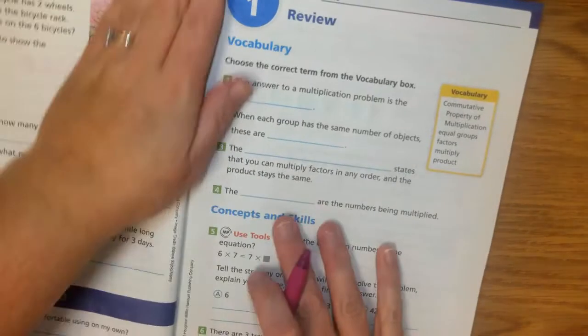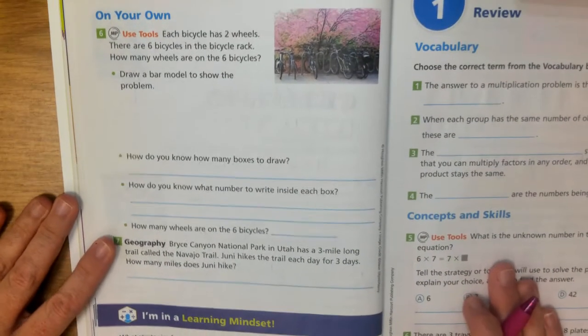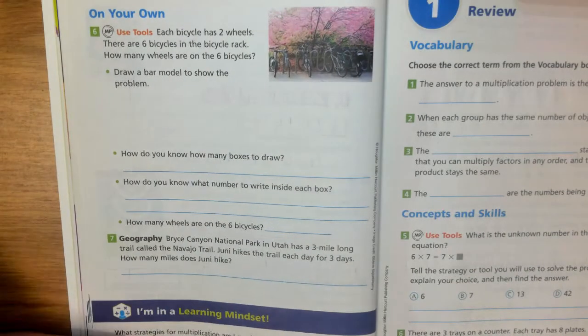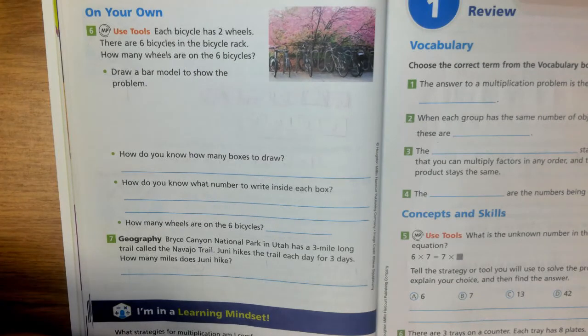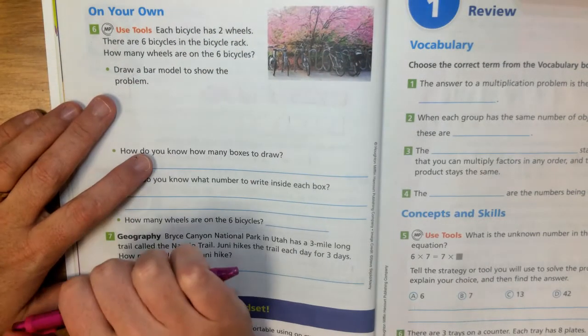And our last page, page 30. Each bicycle has 2 wheels. There are 6 bicycles in the bicycle rack. How many wheels are on the 6 bicycles? Well, we first want to draw a bar model to show the problem.